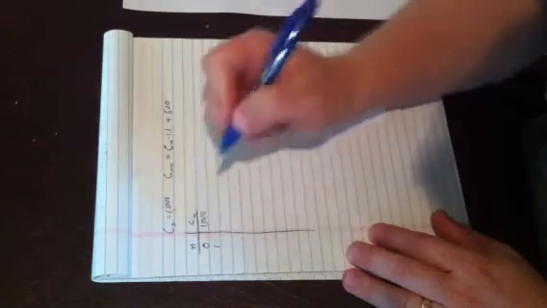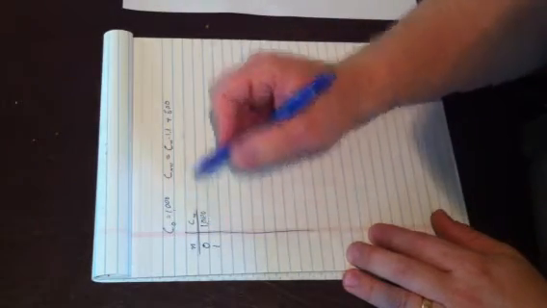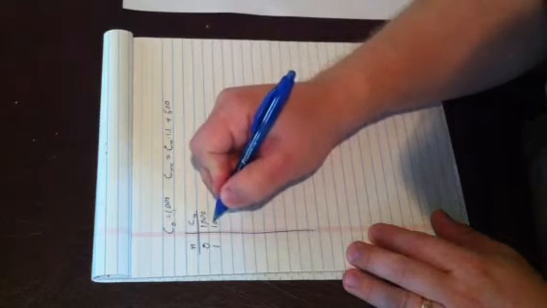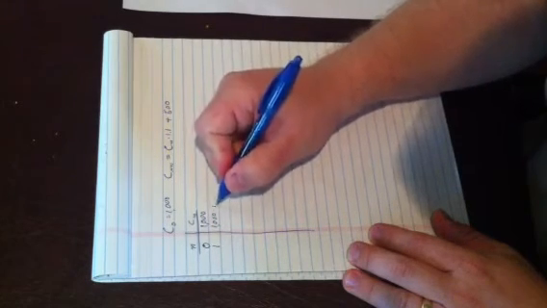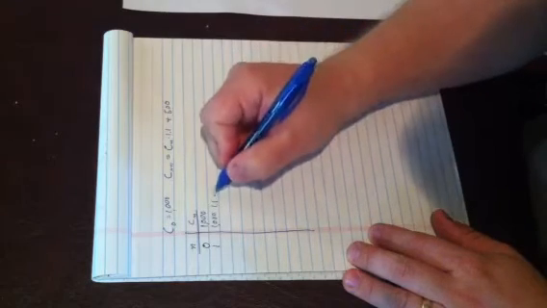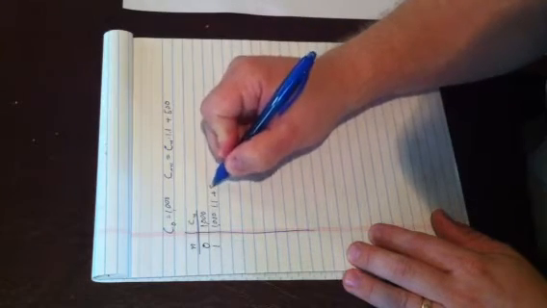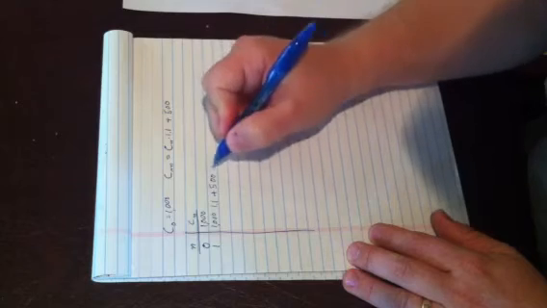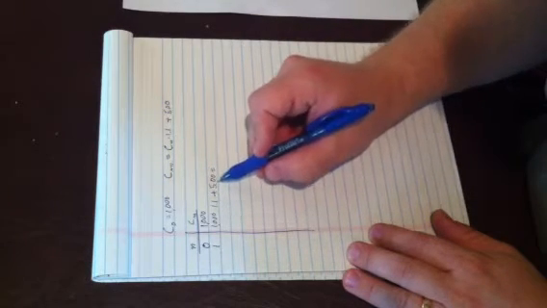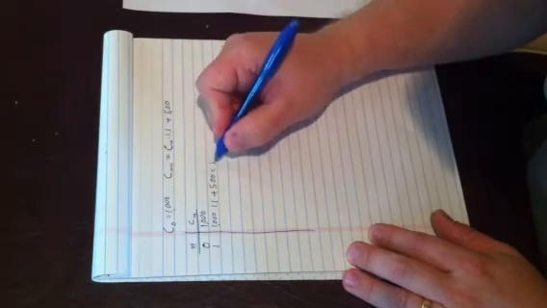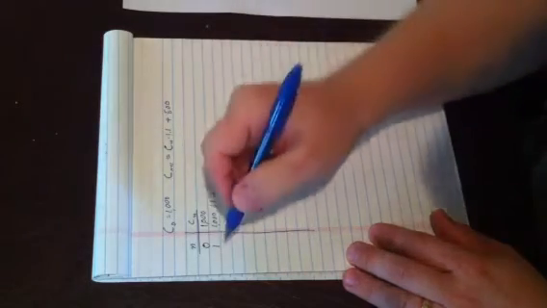Well, what happens after year 1? Well, we take that $1,000 and we multiply it by the 1.1. 1,000 times 1.1. And then we add 500. 1,000 times 1.1 is 1,100 plus 500 is 1,600. And that's how much you'd have at the end of year 1.